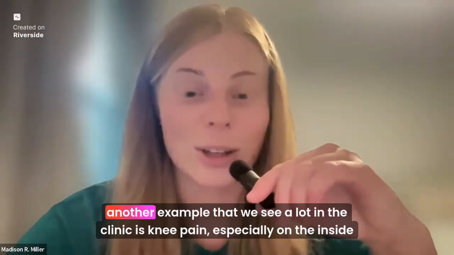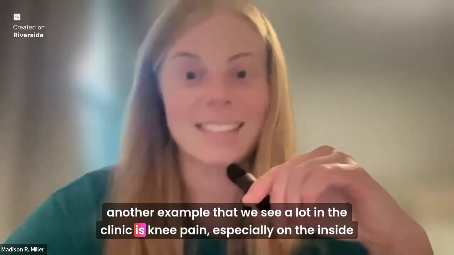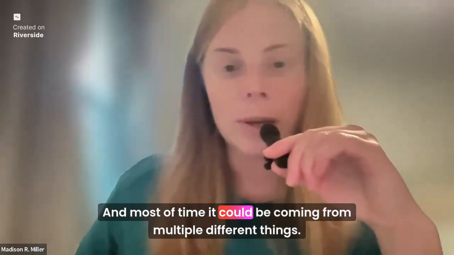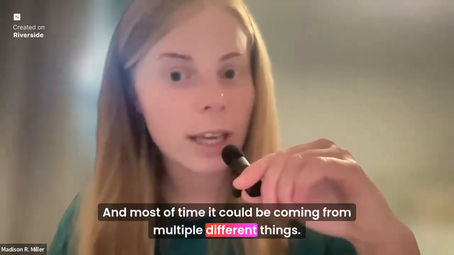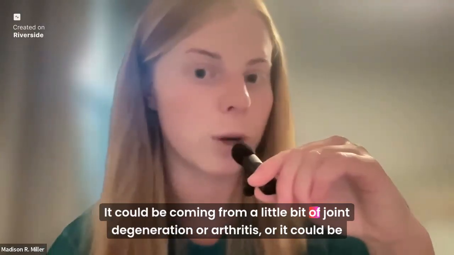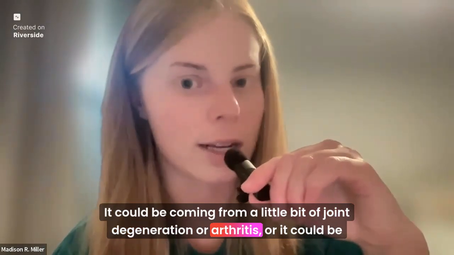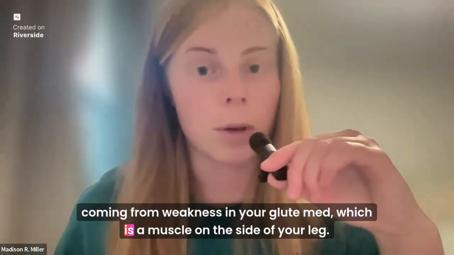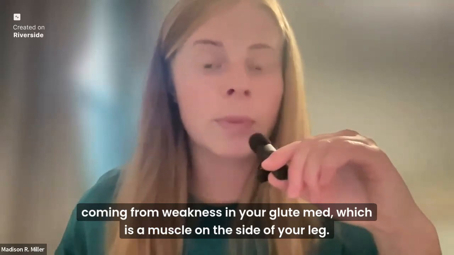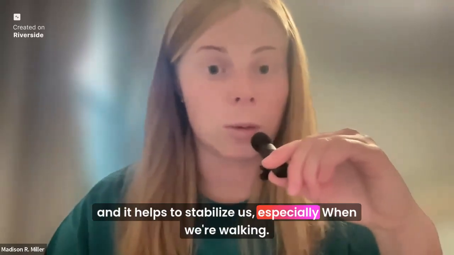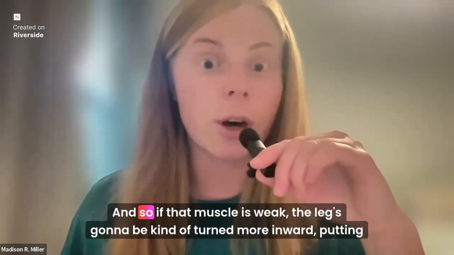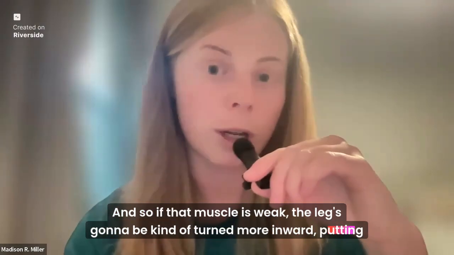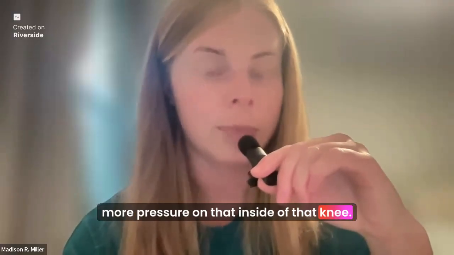Another example that we see a lot in the clinic is knee pain, especially on the inside of your knee. And most of the time, it could be coming from multiple different things. It could be coming from a little bit of joint degeneration or arthritis, or it could be coming from weakness in your glute med, which is a muscle on the side of your leg, and it helps to stabilize us, especially when we're walking. And so, if that muscle is weak, the leg's going to be turned more inward, putting more pressure on the inside of that knee.